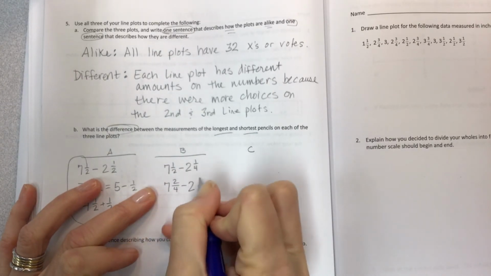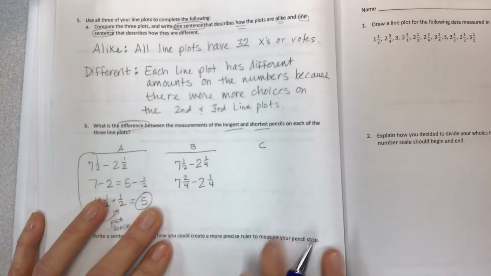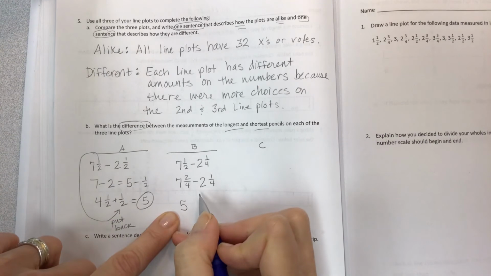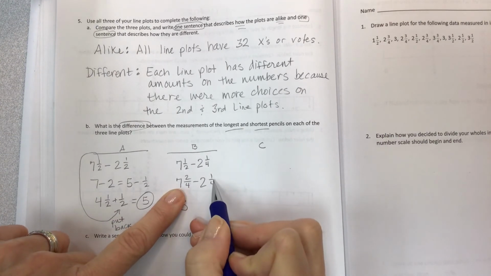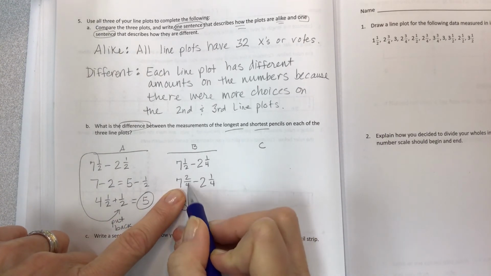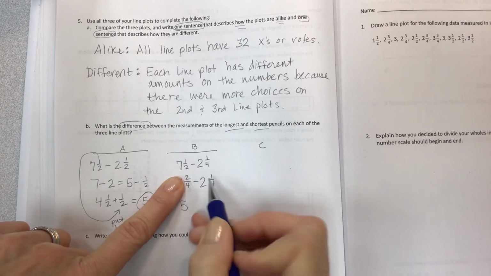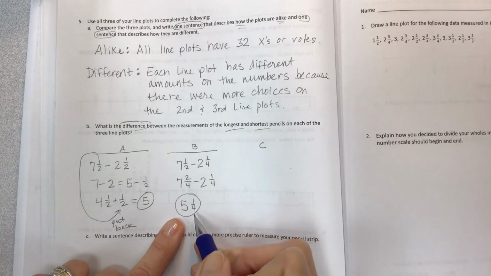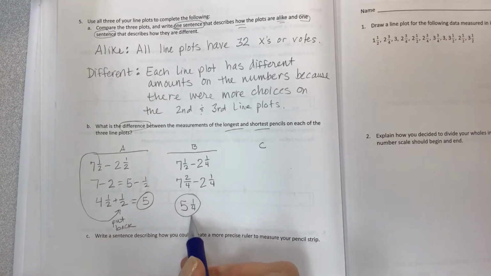So 2/4. Okay. Now for this one, 7 minus 2, we've got the 5 again. But I can subtract in one step here because they have the common denominator, and I can do my subtraction. So I get 5 1/4 as the difference for line plot B. Okay, so 5, but different difference for line plot B.